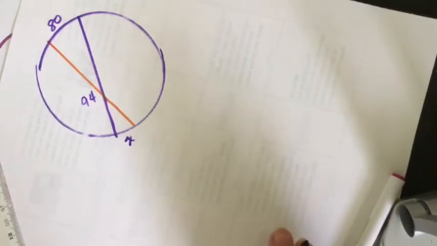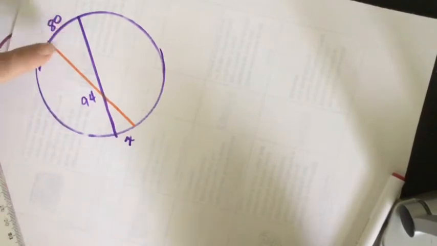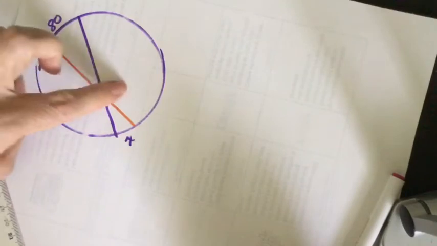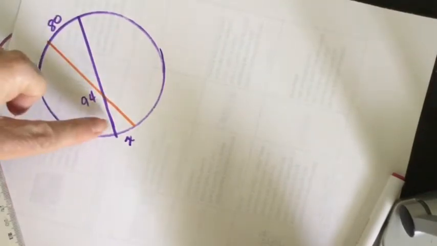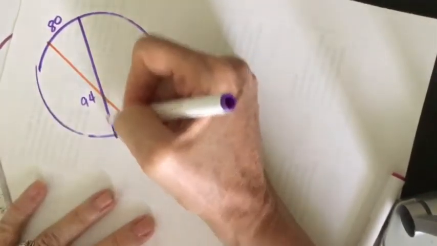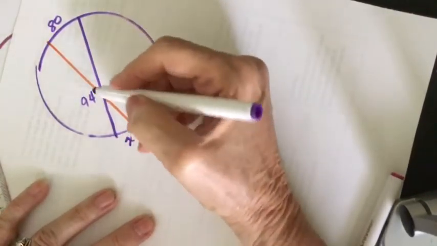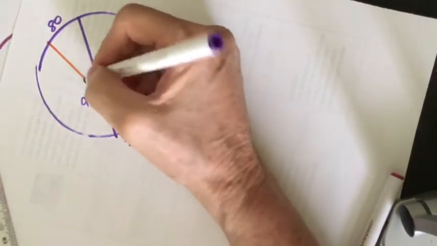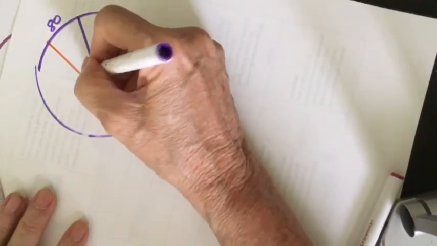All right, great. So I'm looking at this, and I notice that I have this chord and this chord. They intersect. Vertical angles are here. I also know that this is a line that is 180 degrees. So if this whole thing is 180 degrees and this is 94, then this angle has to be 86. All right, great. Now, because that makes a line, all right?